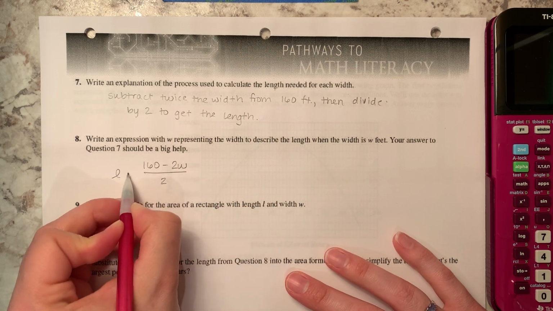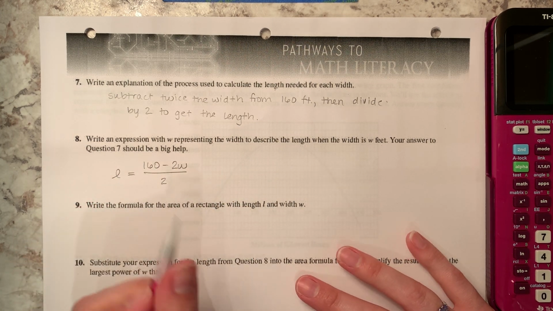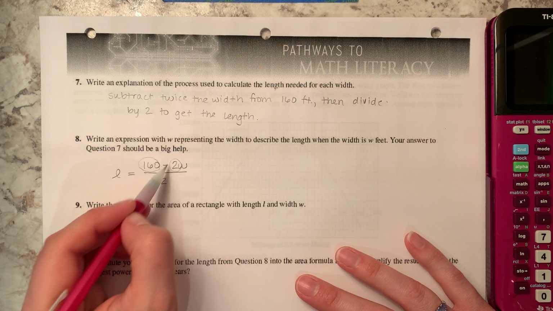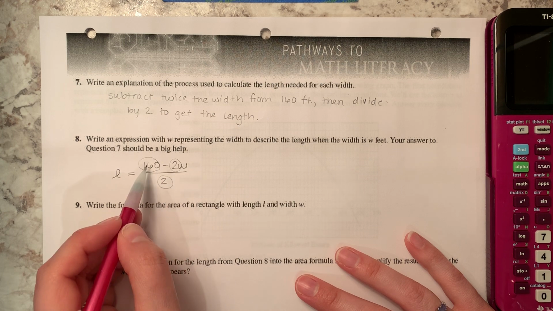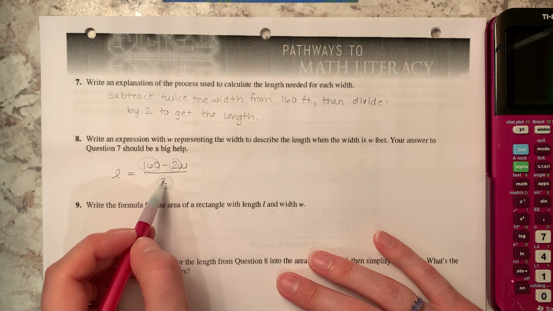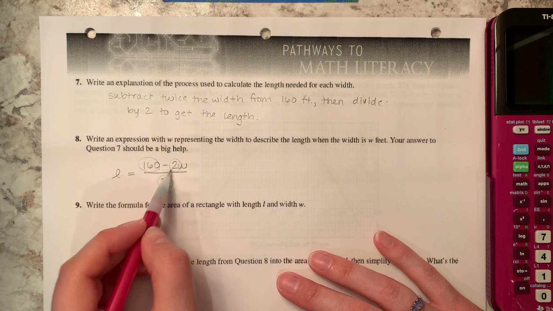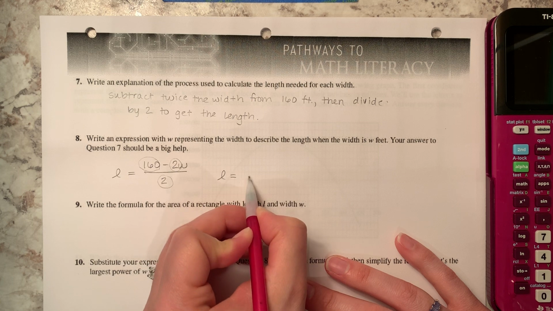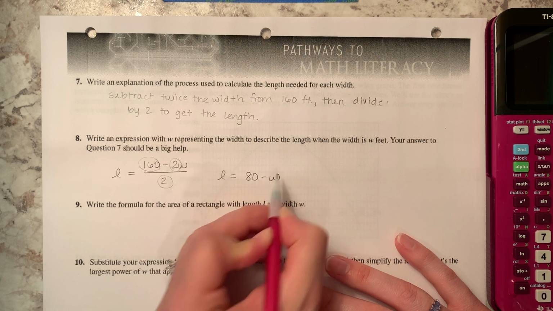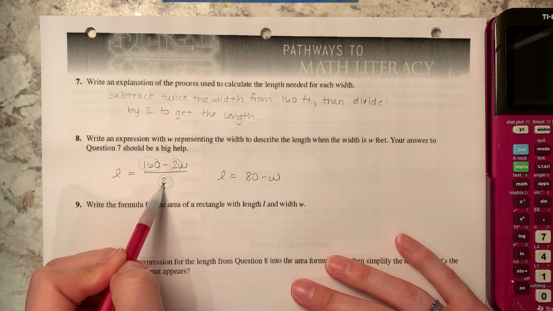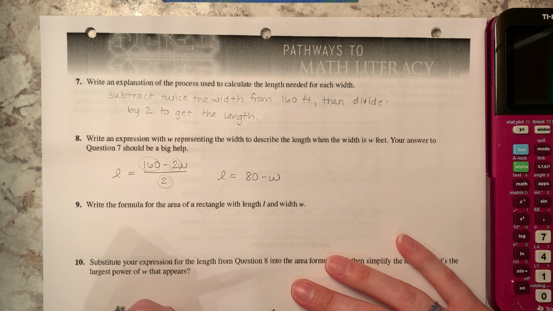I'm going to say length equals that. Now this can be divided. You might remember in Algebra 1 and Algebra 2, you learned that if you've got an expression with 2 pieces on top and 1 piece on the bottom, if they can all 3 be divided by the same thing, you should divide it. So that means my length is 80 minus W. 160 divided by 2 is 80, 2 divided by 2 is 1, which I don't have to write.